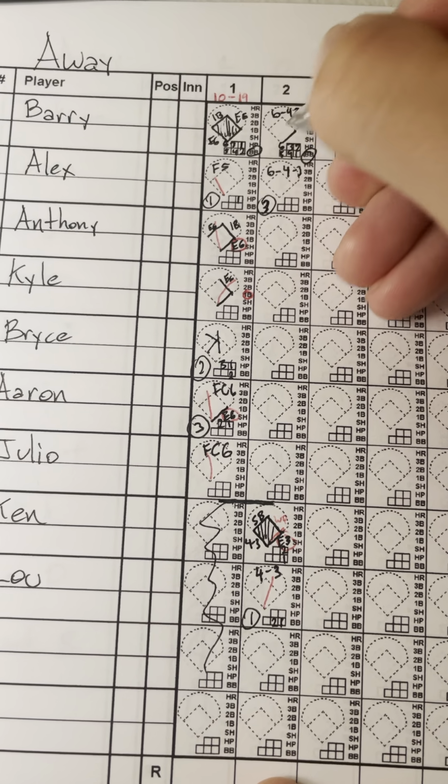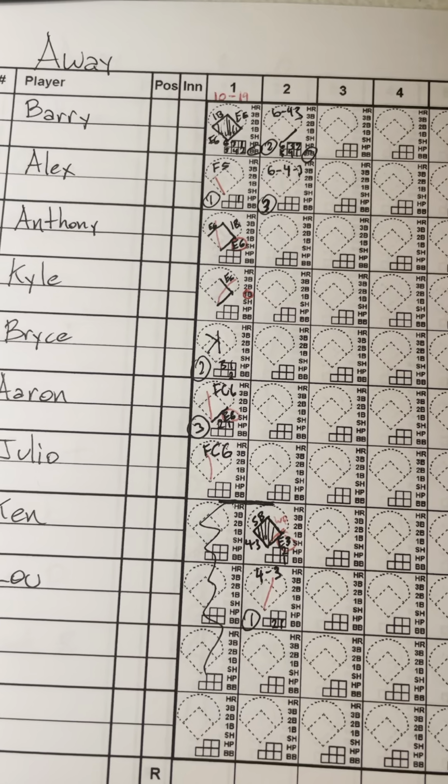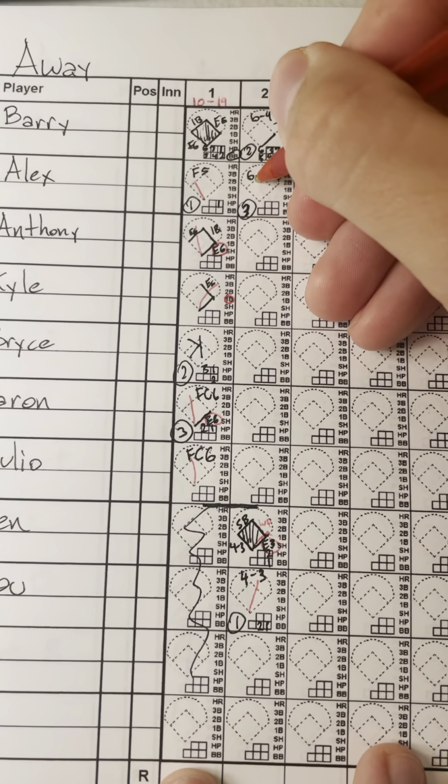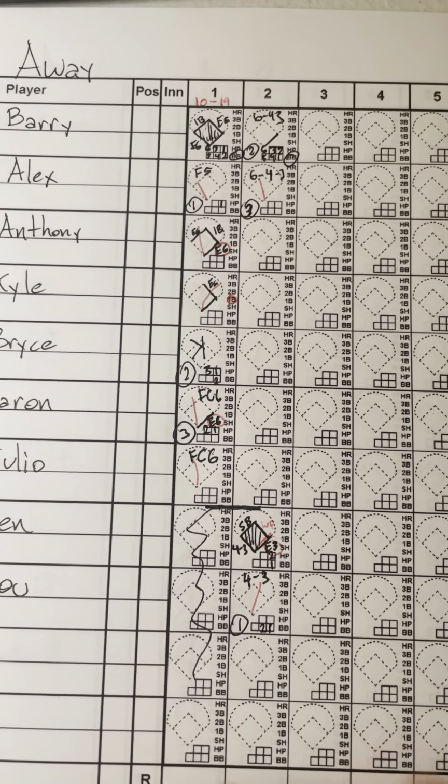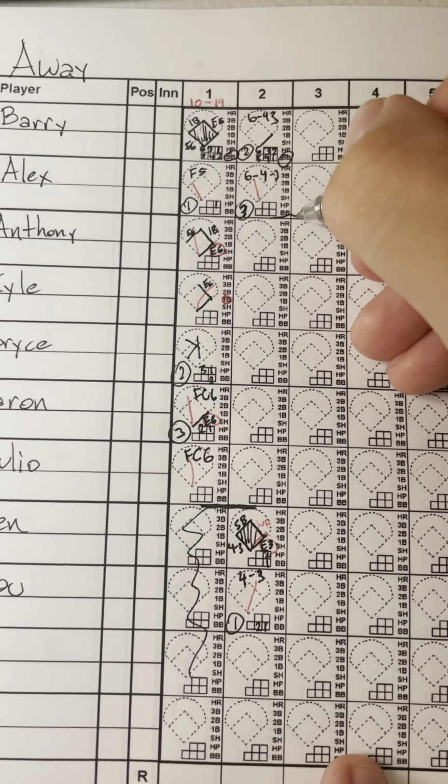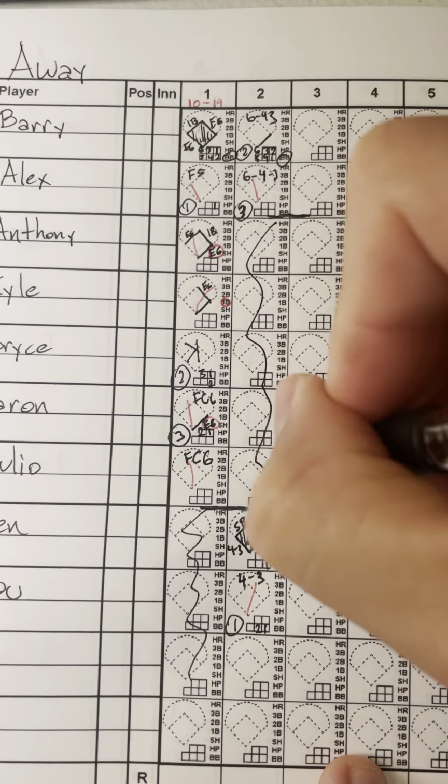Barry, 6-4-3. Okay, I also want to make sure that I keep track of that contact that Alex made to the shortstop. Draw my line here and come down.